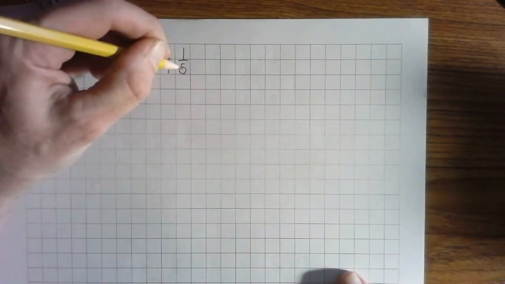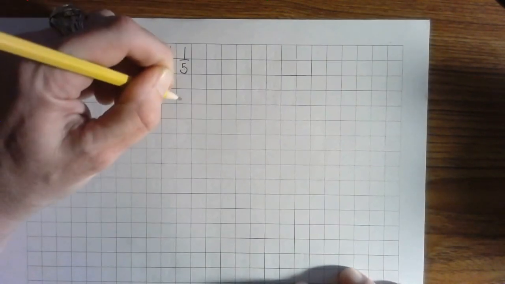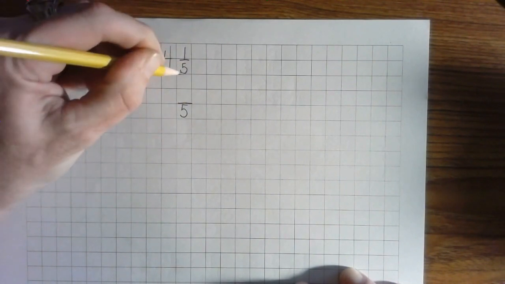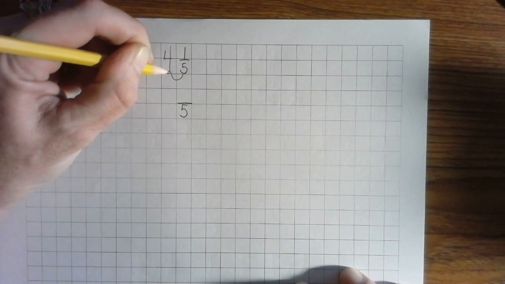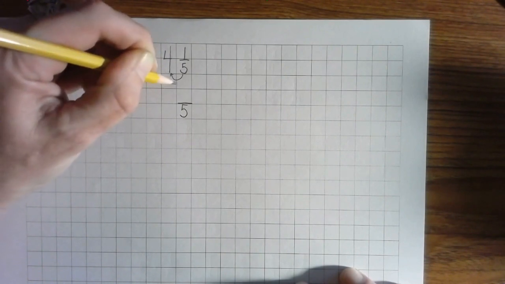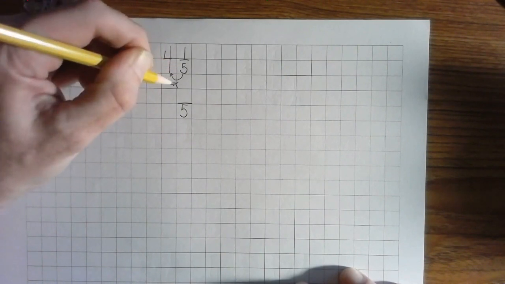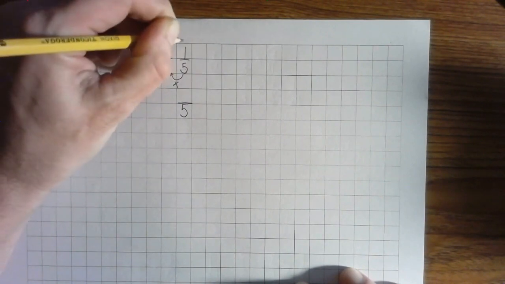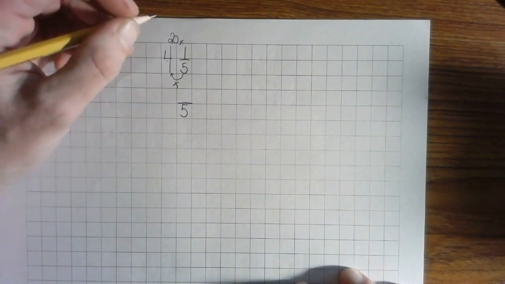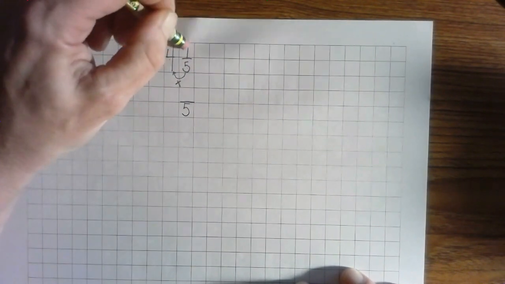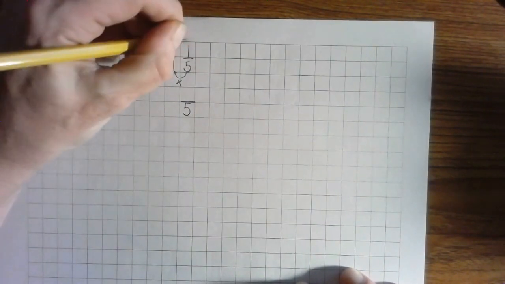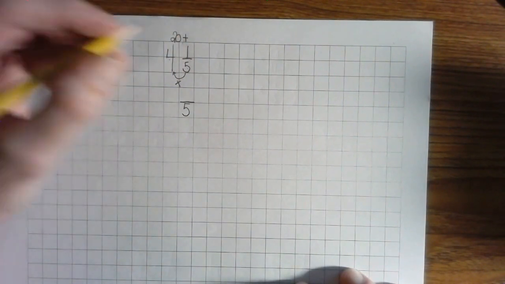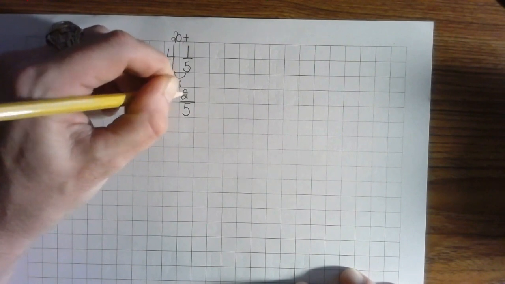We're always going to start with our denominator because the denominators never change. We go from the denominator to the whole number and we multiply. 5 times 4 is 20. Plus 1. 20 plus 1 is 21.